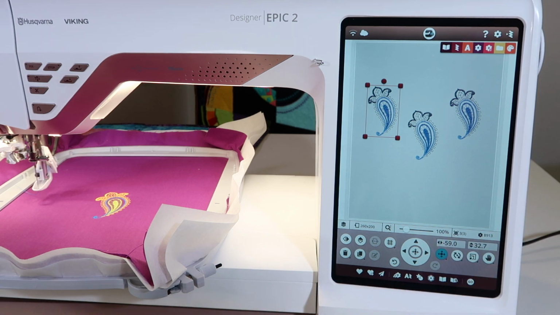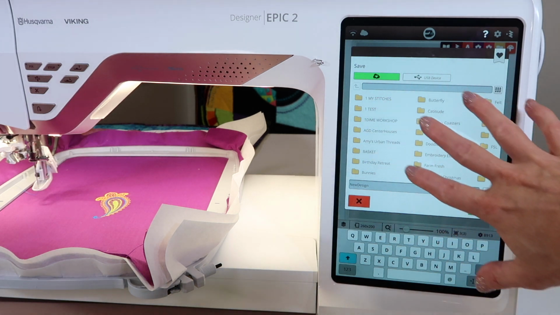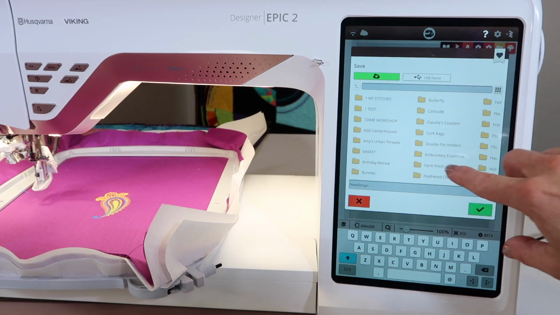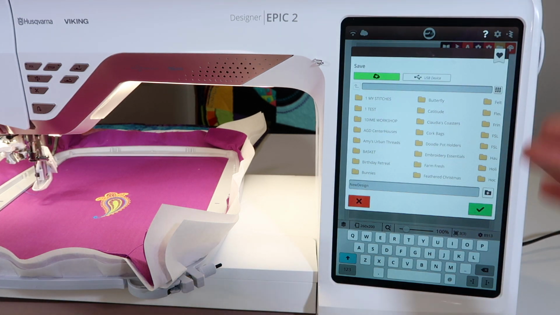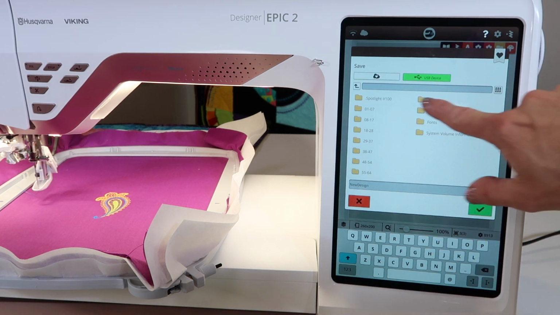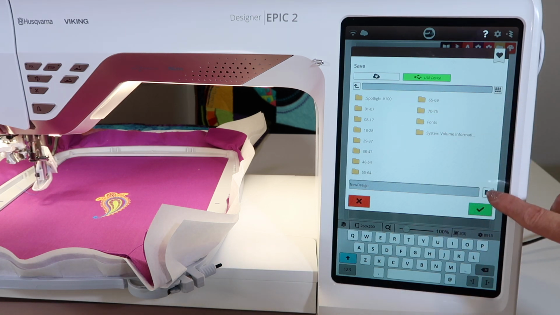When you're ready to save it, we're working with the Husqvarna Viking Designer EPIC 2. So we're looking for the heart at the bottom of your screen, and that's the first heart, and it will open up your save menu. Now, this is where you will be logged in to your My Sewnet, and you can save it on the cloud, you might say, or you're actually saving it to the machine if you're not logged in. You can also put a USB stick in and find where you can add designs to that place, and you can even create your own folder.